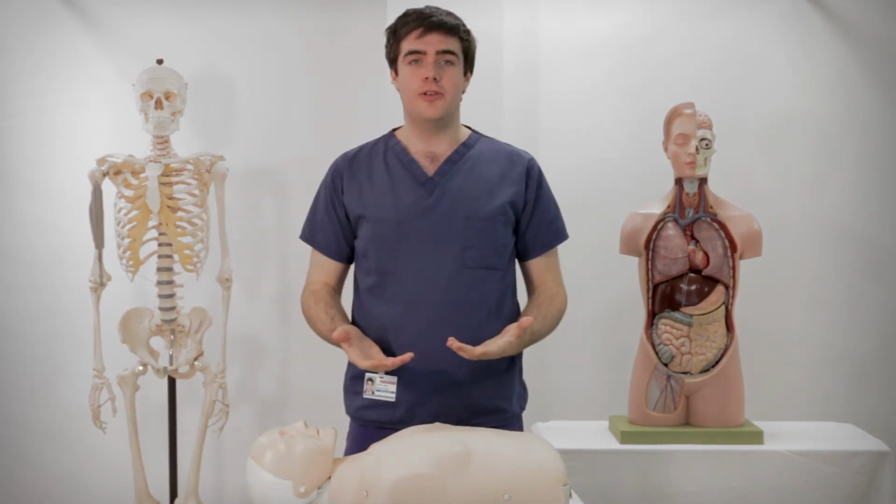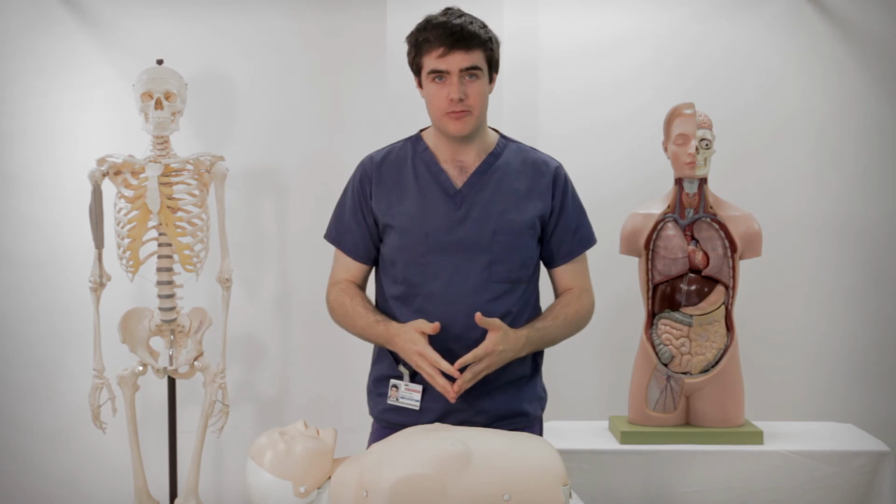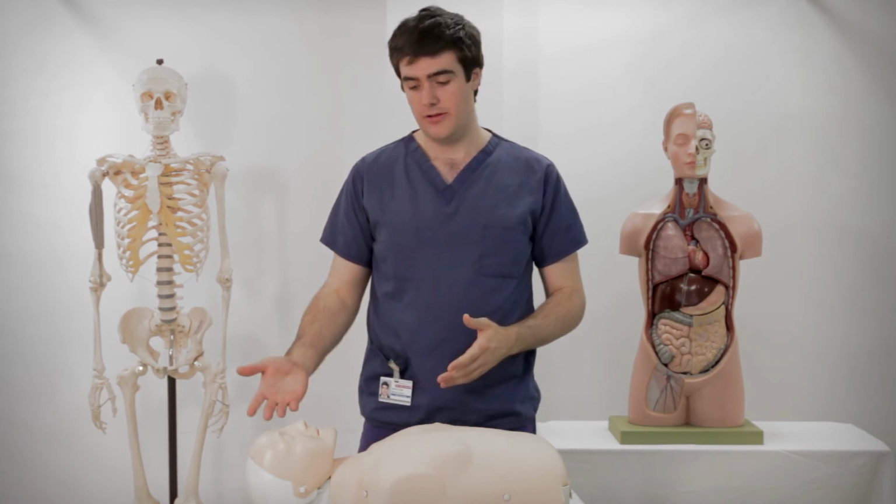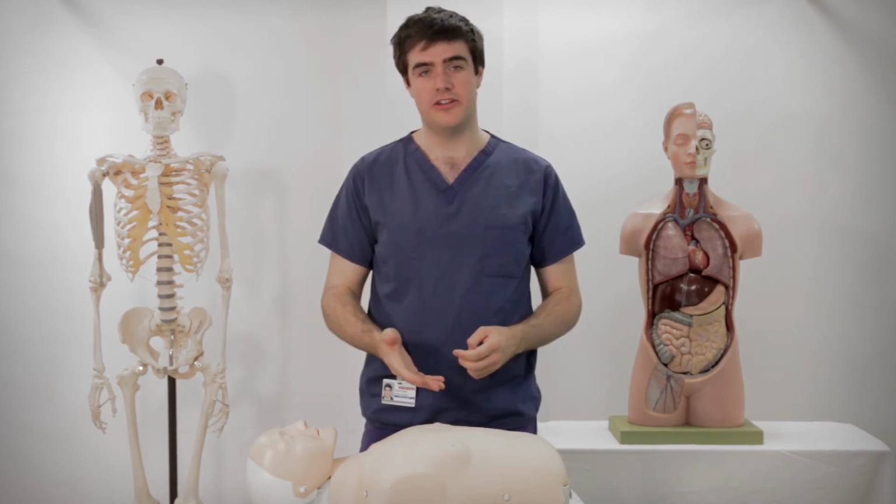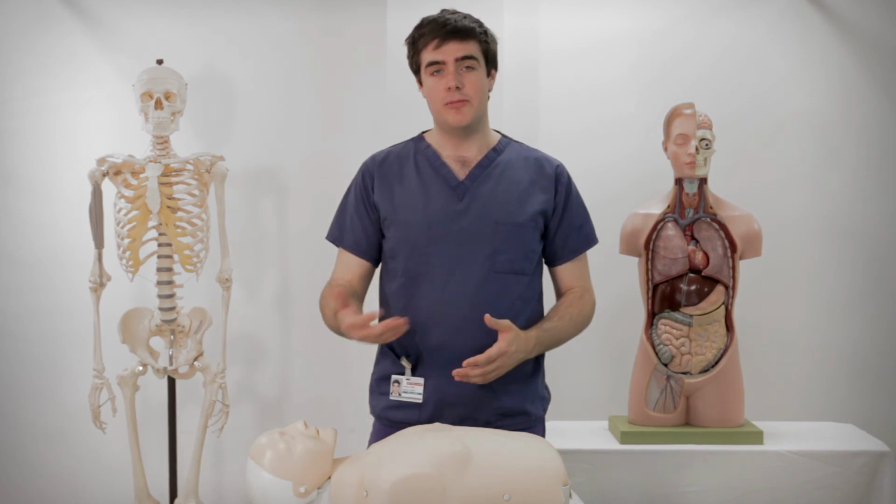Now you do 2 of those per cycle, and then you go back to your 30 chest compressions. So it's 30 chest compressions, 2 breaths, 30 chest compressions, 2 breaths, and you keep going. It can be incredibly tiring to keep doing that. So if you have somebody with you, it's good to swap jobs occasionally, maybe every 2 or 3 cycles, to make sure you're doing the chest compressions to the best of your ability and providing the best life support you can.